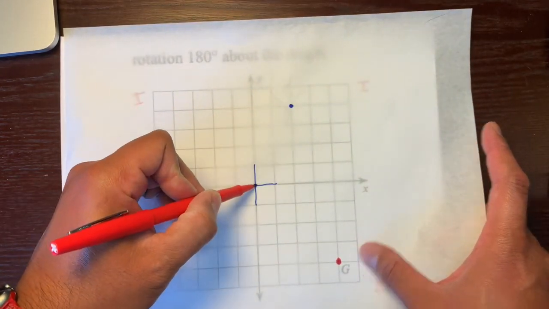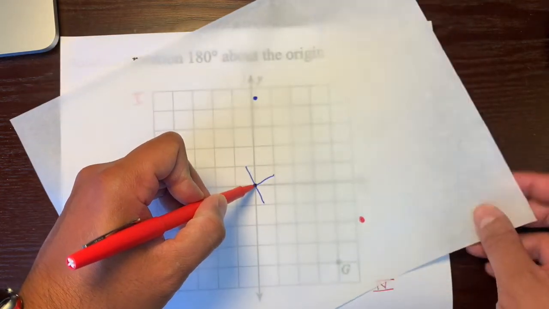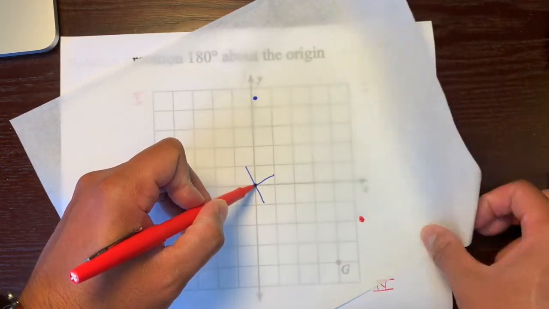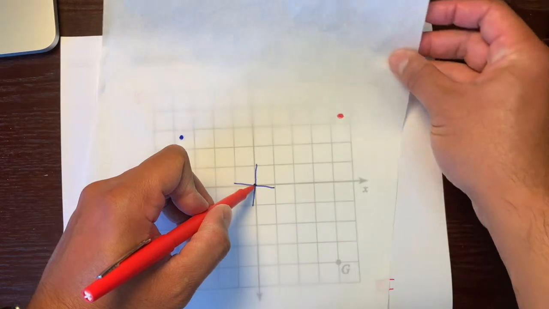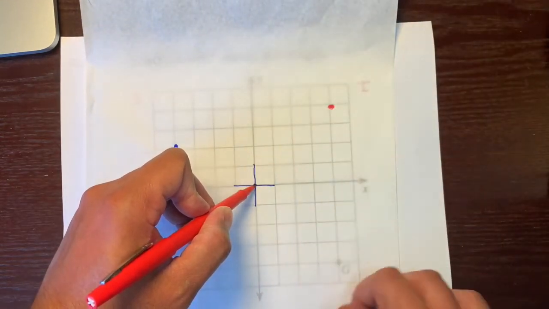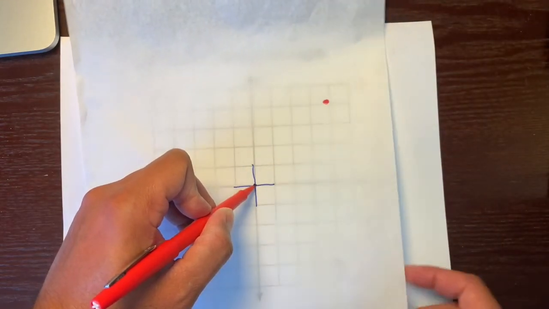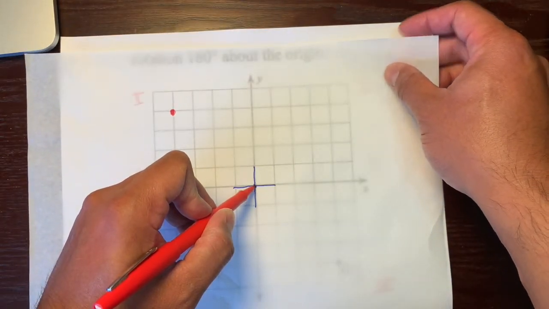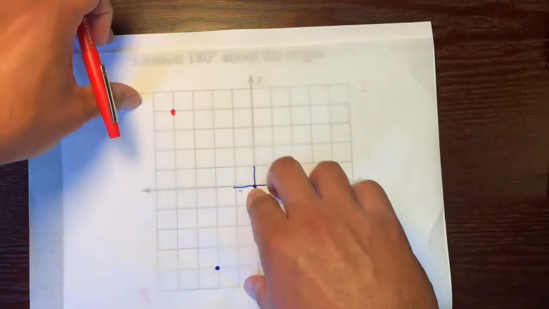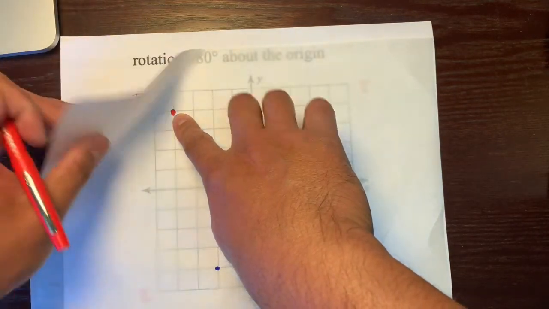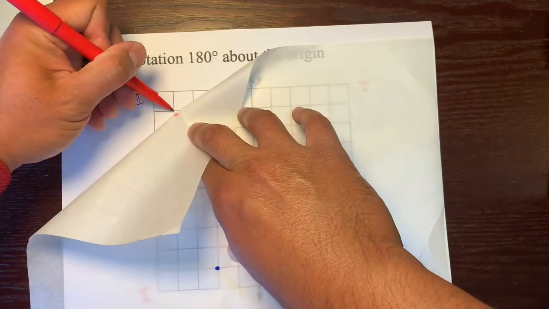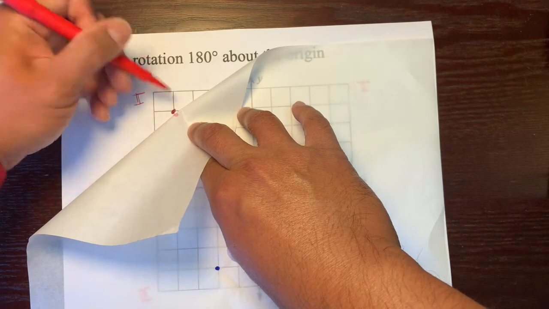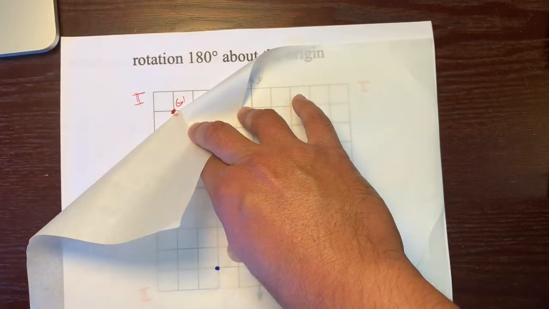And then let's rotate it 180 degrees. I'm going to go counterclockwise. So watch the plus sign. So there's 90 degrees as the plus sign aligns up with the X and Y axis. And then we'll go 180 degrees, another 90 degrees. So there. So G would end up at this point right here. Going to lift it up. And there is our G prime.